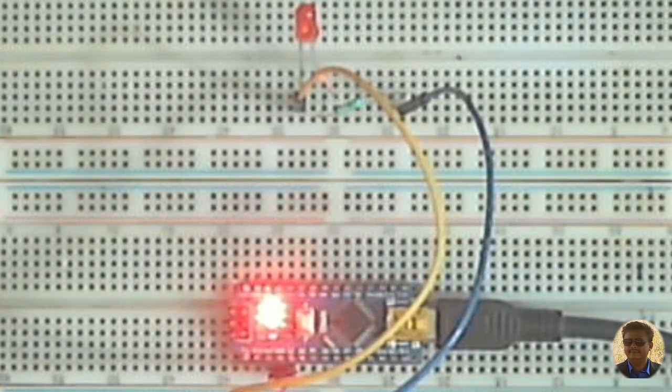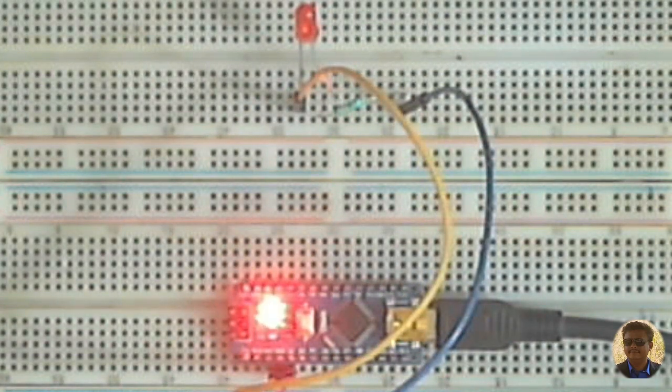So now I have connected the Arduino with my PC. When I connect the Arduino with my PC, the LED is blinking. Which one? The inbuilt one. The blinking program is preloaded in a new Arduino. But we have to write our own program, so that's why I have connected the external LED.